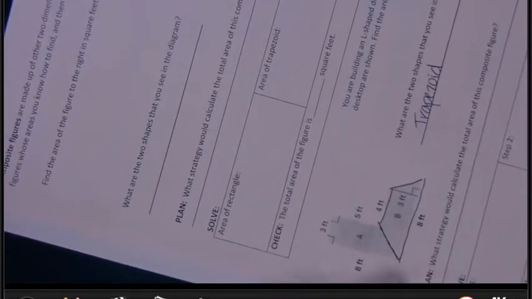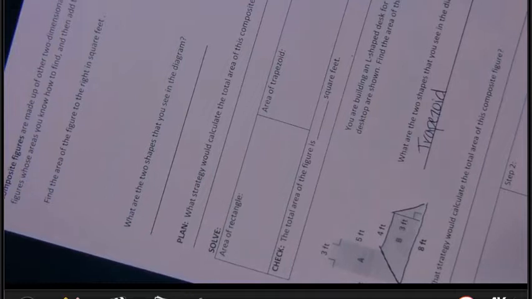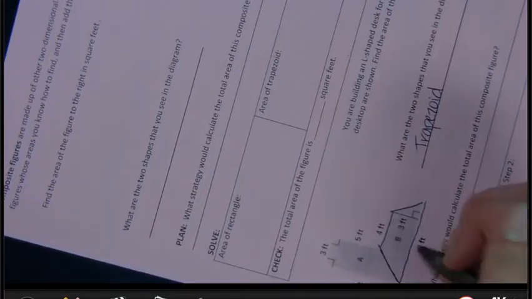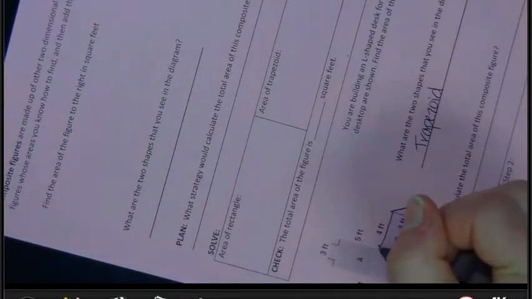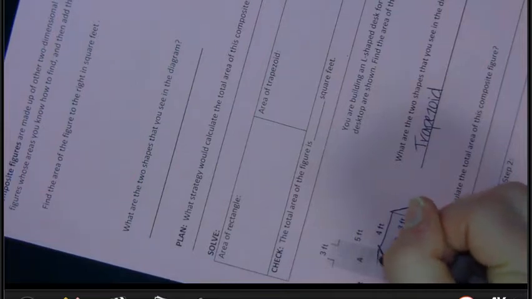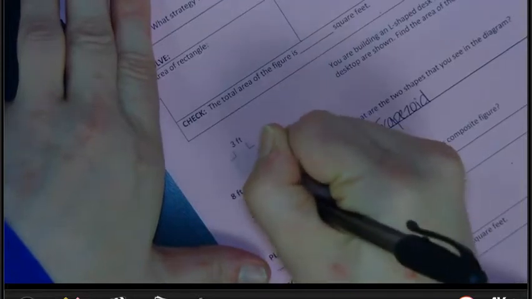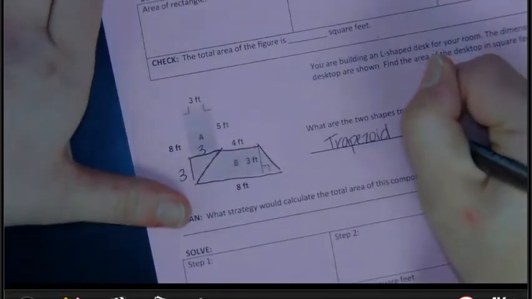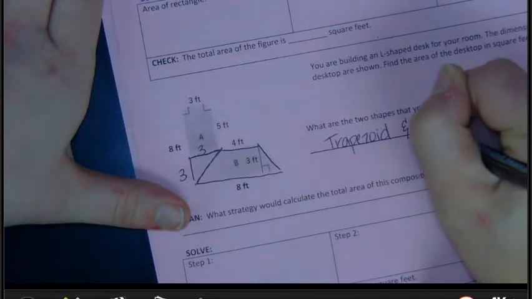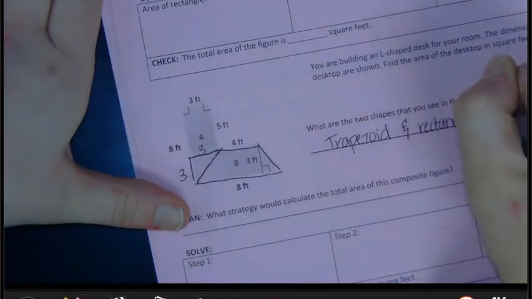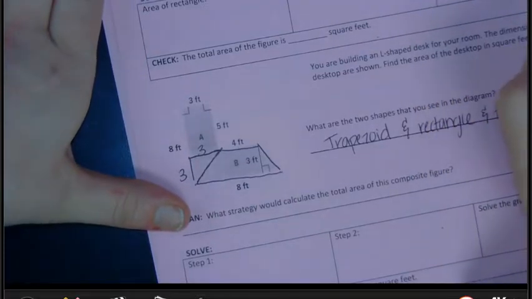Okay, and then let's see, what kind of other figure? I want to say trapezoid again, but I can't. The only other thing I can think of is that I have a 5, 6, 7, 8. Perfect. All right, and a rectangle, 3 and 3. All right, so I actually have 3 shapes. I have a trapezoid, rectangle, and then triangle.